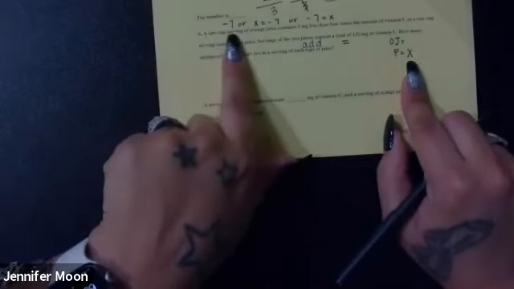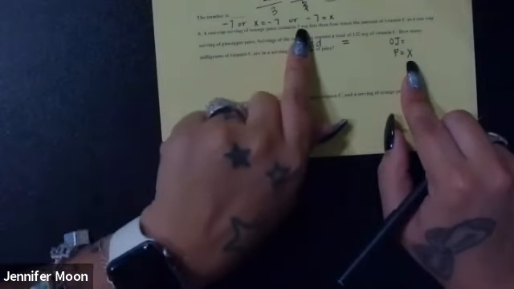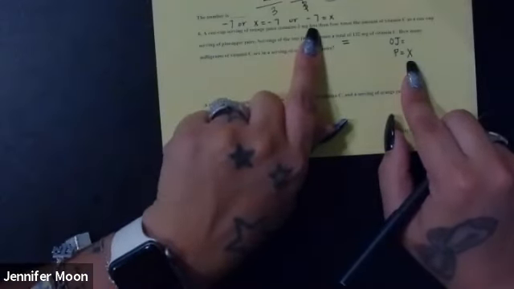Now let me start reading that again. A 1 cup serving of orange juice is, here we go, 3 milligrams less than 4 times the amount. I don't remember what problem it was. Oh, the one right above us, y'all.